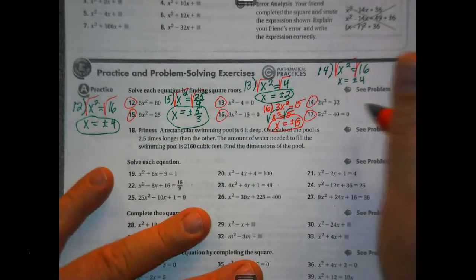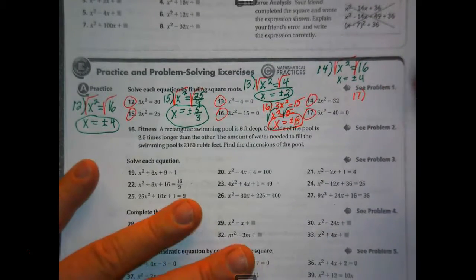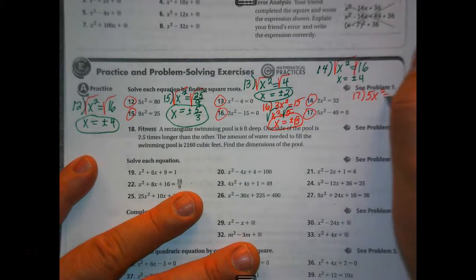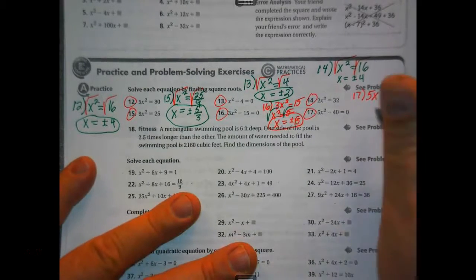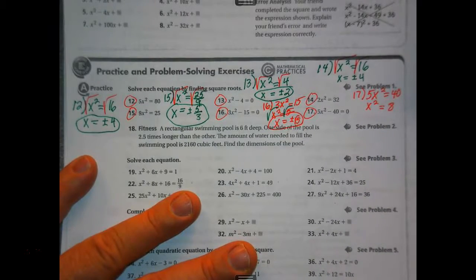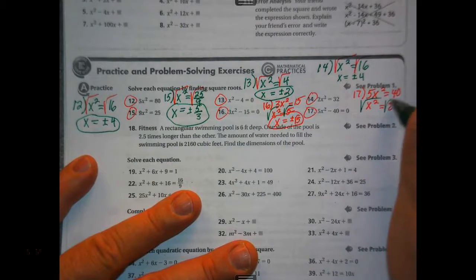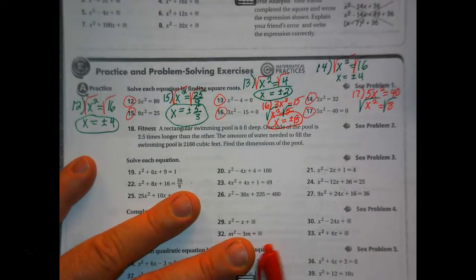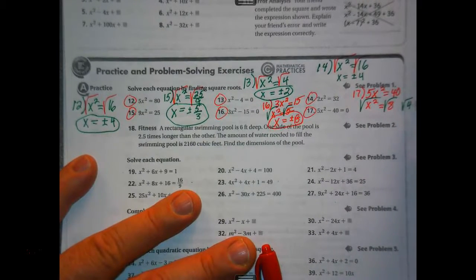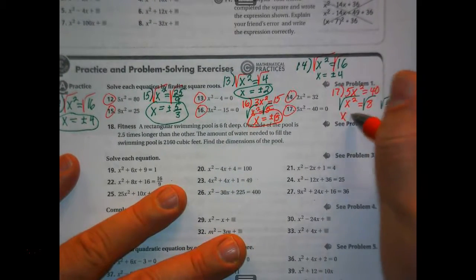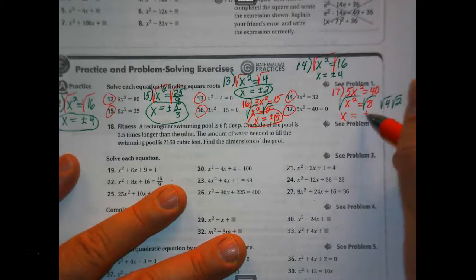And 17. See, I'm going to add 40 to both sides. So 5x squared equals 40. Divide both sides by 5. I get x squared equals 8. Yeah, but I'm going to split that 8 up into square root of 4 times square root of 2. So x is going to equal square root of 4 is plus or minus 2, and I have the square root of 2 left over.